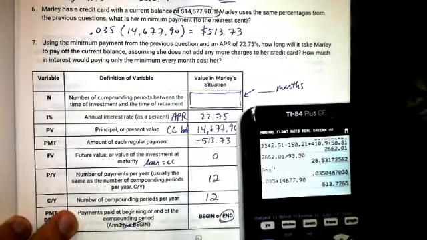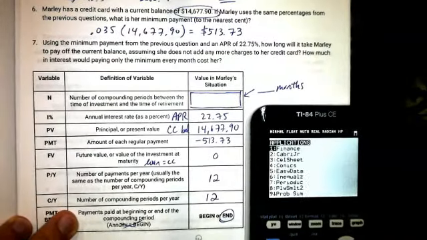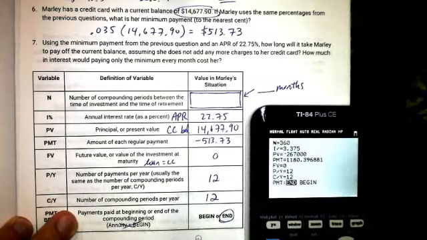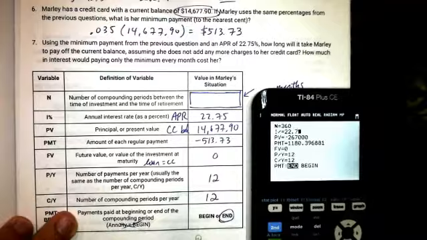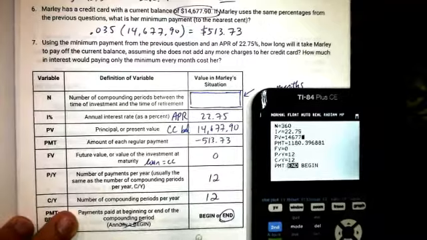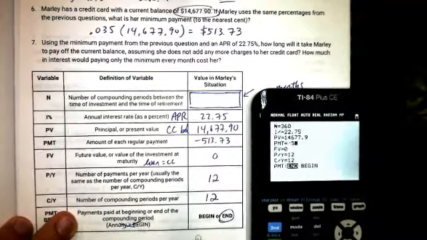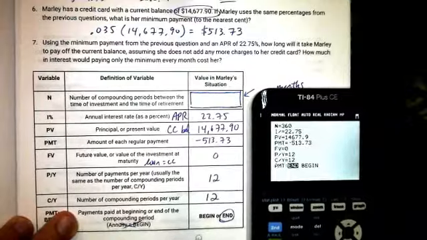So remember how to get here. We go to our apps and then finance and our solver. We're actually going to find N, but we're going to type everything else in. 22.75, 14,677.90, negative 513.73, 0, 12, 12, 12.